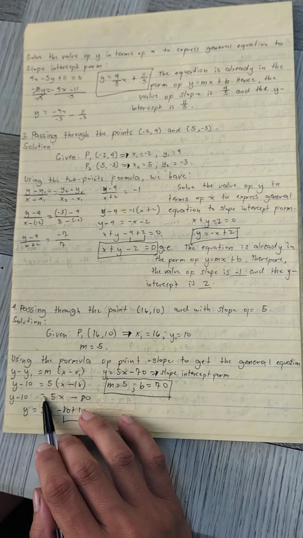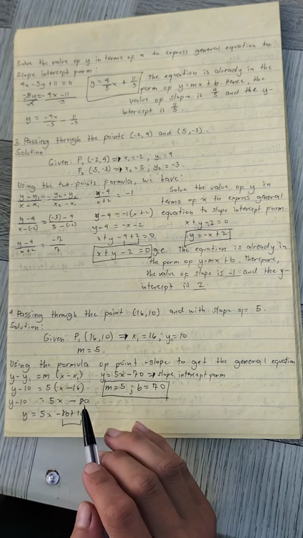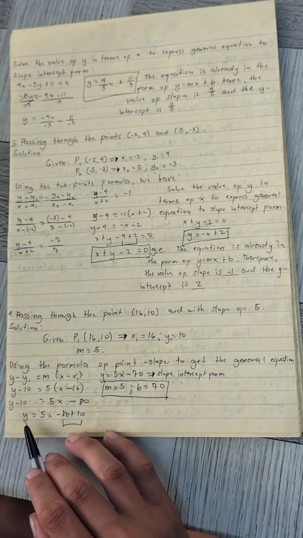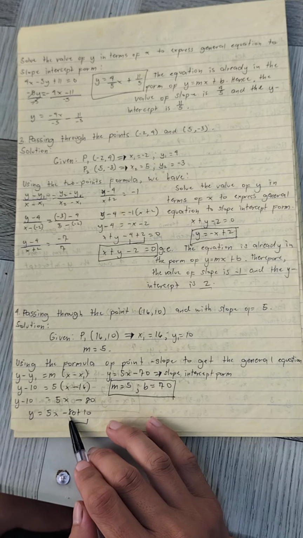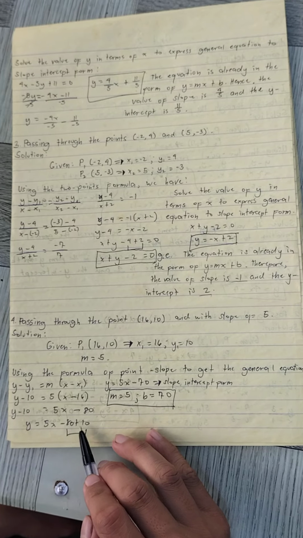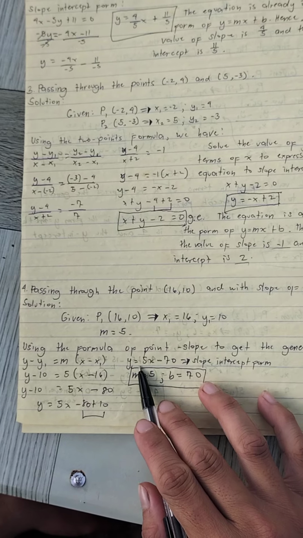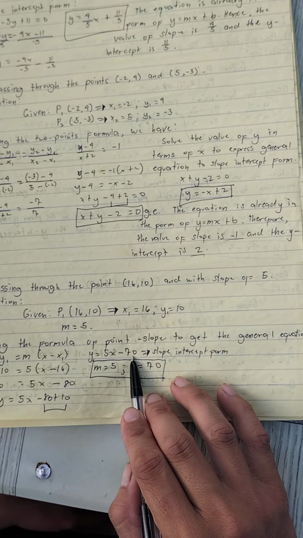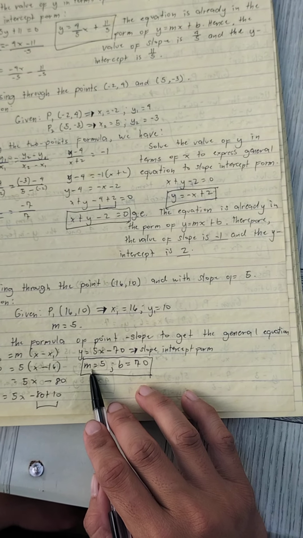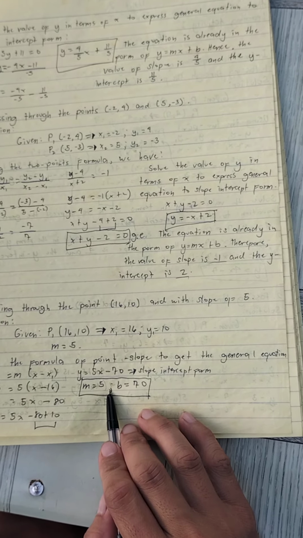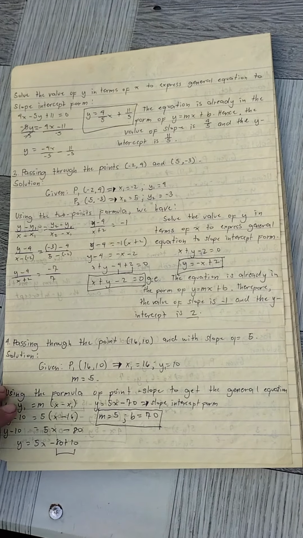Y minus 10 is equal to 5 times x, which is 5x, and 5 times negative 16 is equal to negative 80. And y is equal to 5x minus 80 plus 10. So, the same signs, they can be added. Negative 80 plus 10 is equal to negative 70, so y is equal to 5x minus 70. So, this is the slope-intercept form. Therefore, our slope is 5 and our y-intercept, or our b, is equal to negative 70.